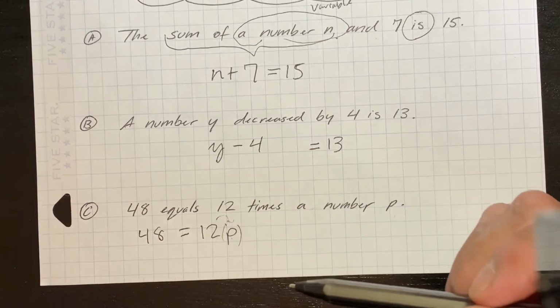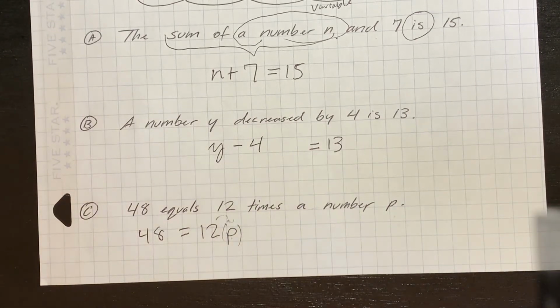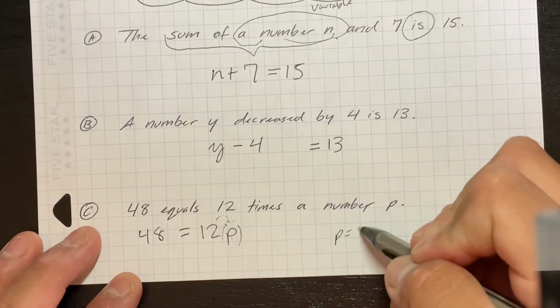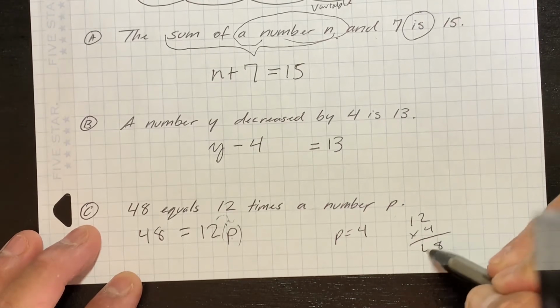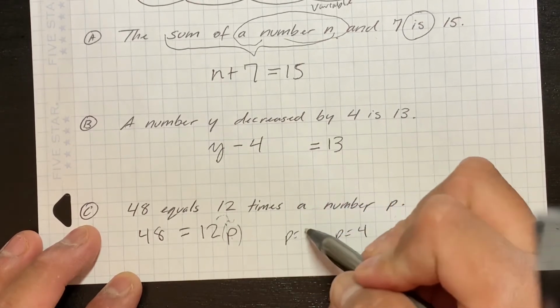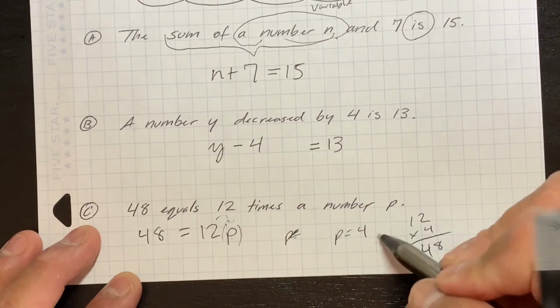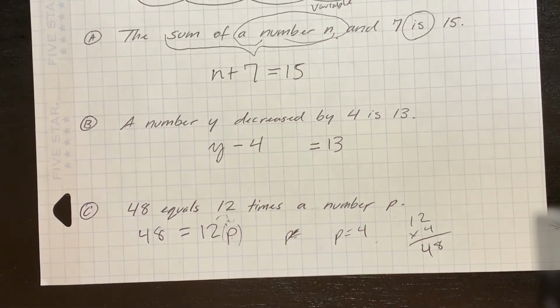Again, work backwards. If you're multiplying here, 12 times something equals 48, so you would divide 48 by 12. So p would equal 4, because 12 times 4 equals 48. So p equals 4. All right, there you go.